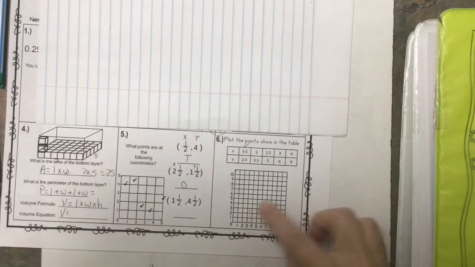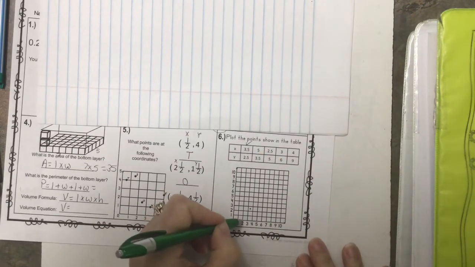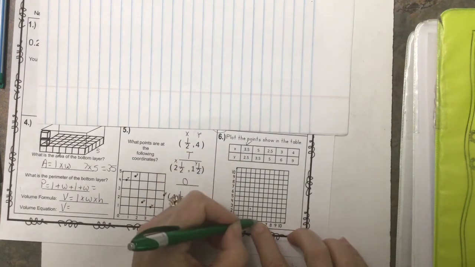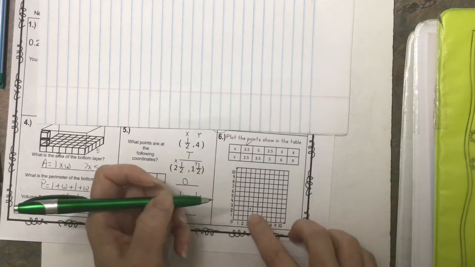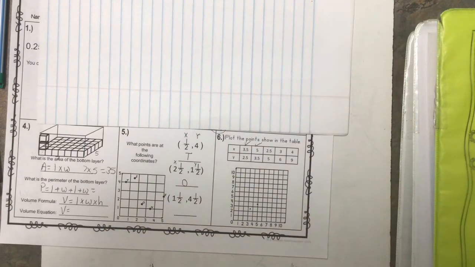That one is done. You're going to do the X is 5, starting at 0. 1, 2, 3, 4, 5. Then go up to 3.5. 1, 2, 3.5. 3.5 is right there. So we've now plotted the first 2. You're going to plot the other 3 on your own.